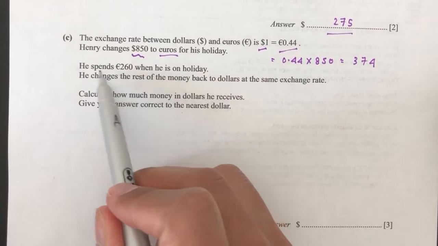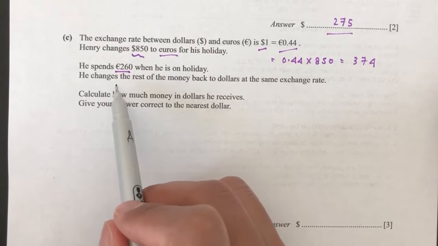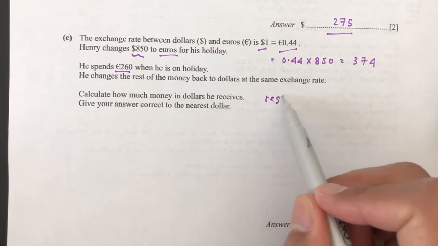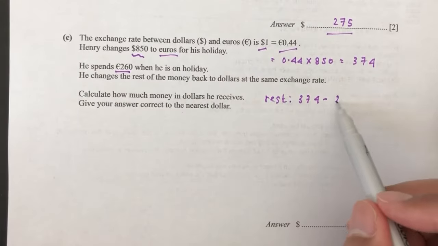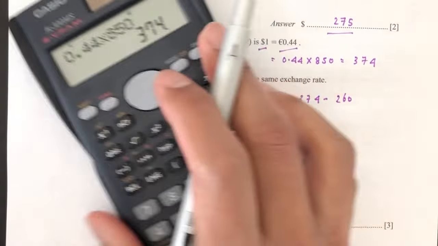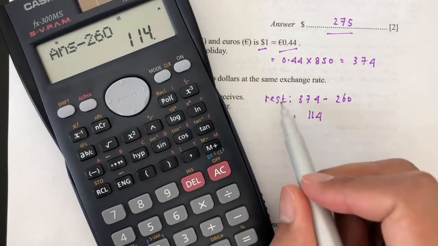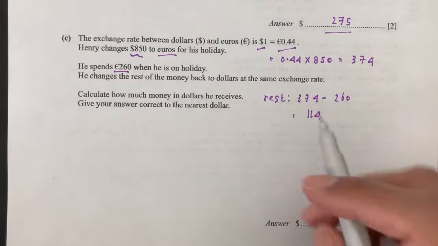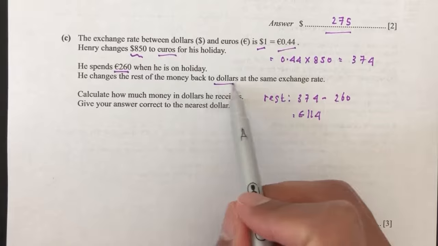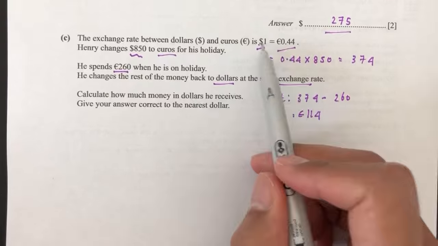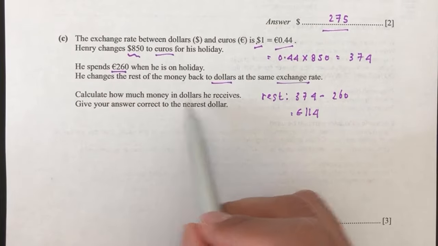Now he spends 260 when he is on holiday. He changes the rest. So let's find out what the rest is. The rest will be this minus his expense. So 374 minus 260, that will be 114. That is the rest, of course, in euros. Now he changes the rest back to dollars at the same rate of $1 to 0.44 euros. Calculate how much money in dollars he receives.